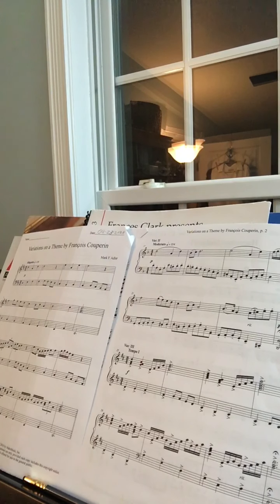And the left hand is a little bit more ambitious in terms of changing stuff, but not too much. And then this one is sort of the big finale one.